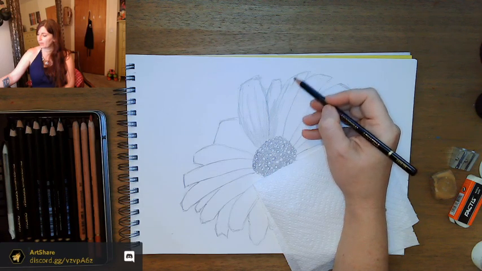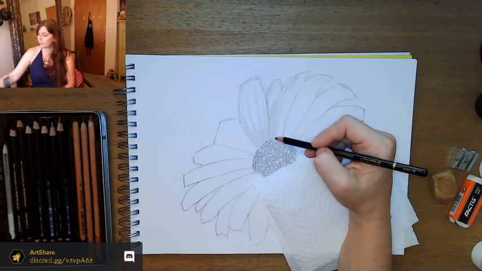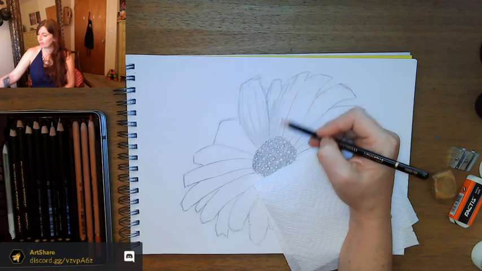There's some shadow at the top of the petal, so I'm trying to pay attention to that too. If you don't get that right now, you can always come back and get it later.